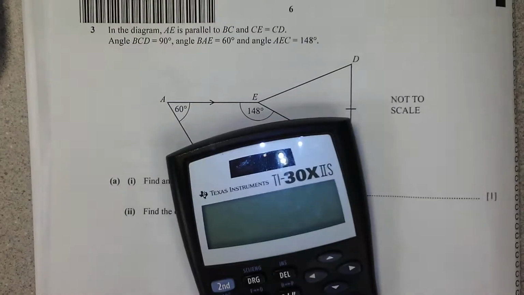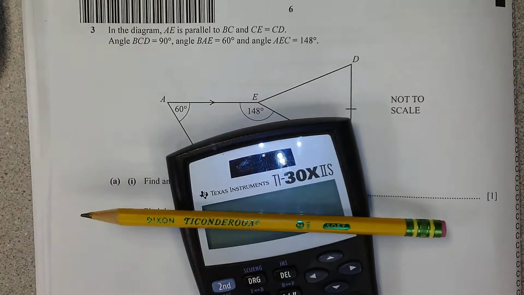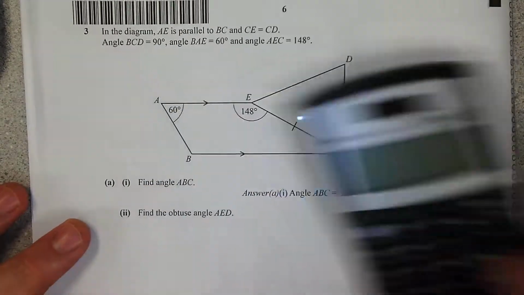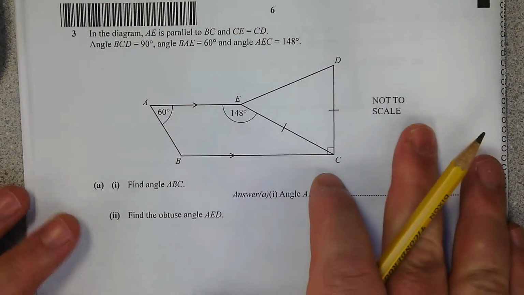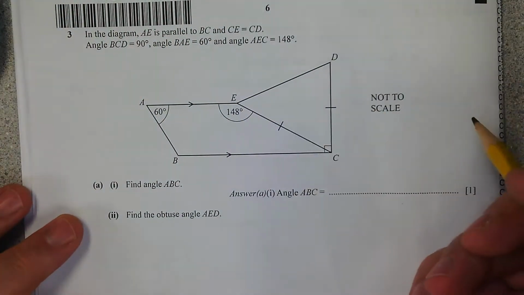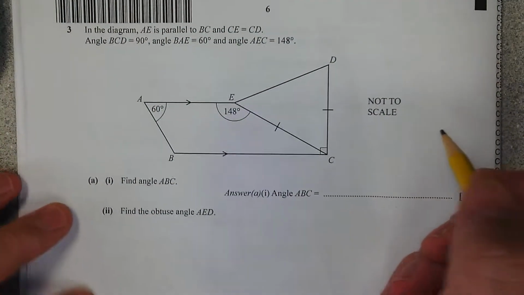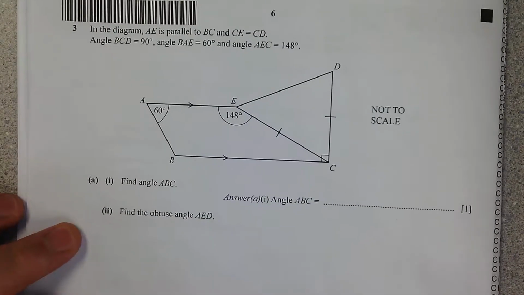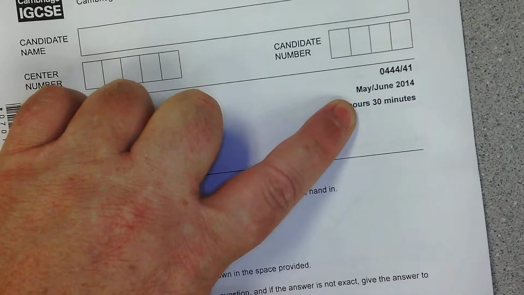All right, boys and girls, let's use these wonderful tools right here, our Dixon Ticonderoga number 2 and our TI-30 series calculator to answer these questions on a Paper 4, Cambridge IGCSE. Number 3 here has to do with, oh man, geometry. This is a Paper 4 from the spring of 2014. These are good things to practice. Let's do this one right here, shall we?